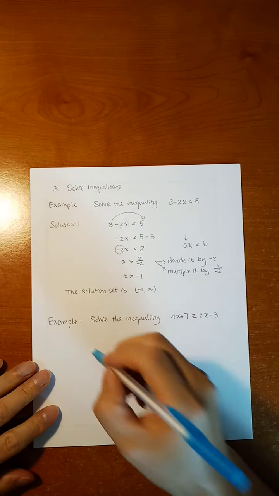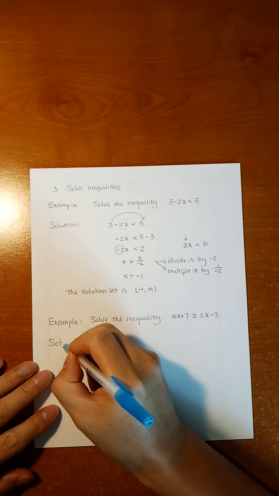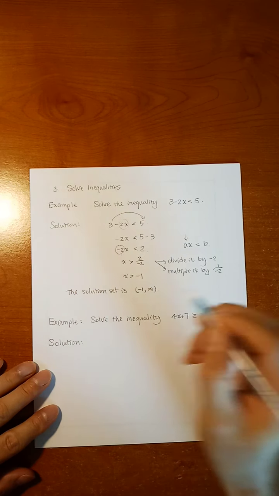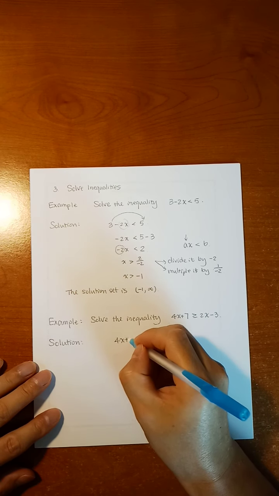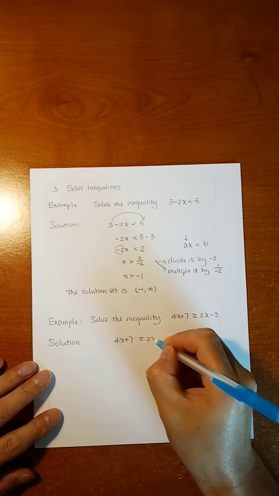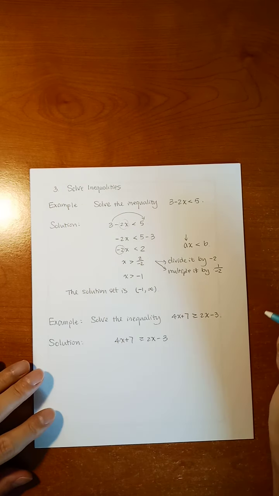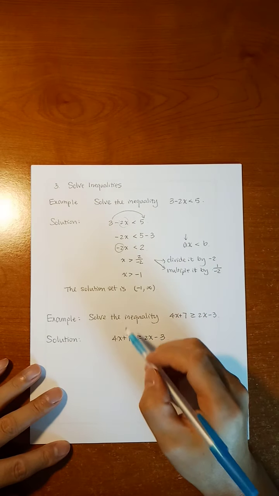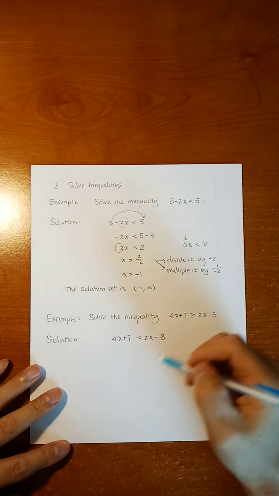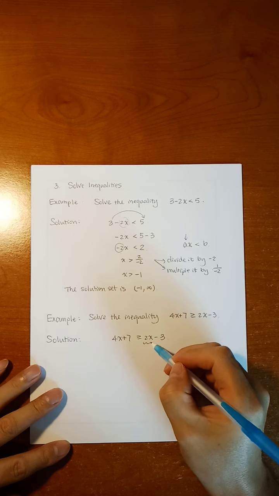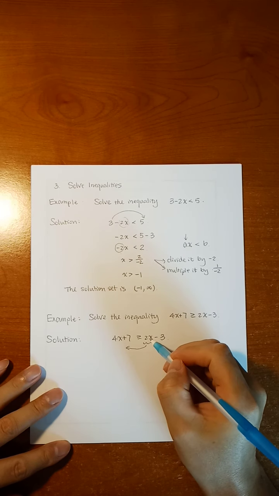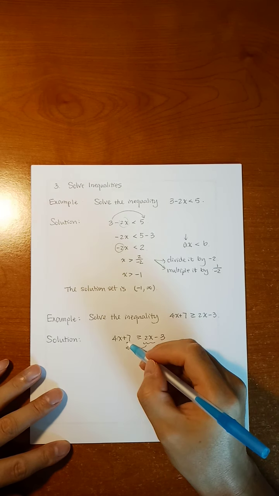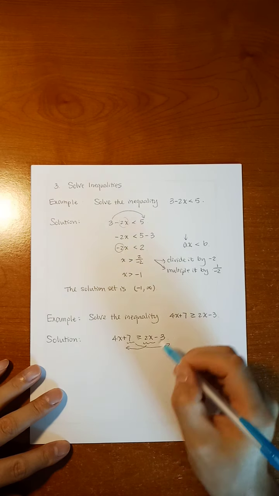Okay, so solution: 4x plus 7 greater than or equal to 2x minus 3. Like what we did, we want to keep the x term on the left hand side, numbers on the right hand side. So 2x has an x term, so we move it to the left side. 7 is a number, we move it to the right.